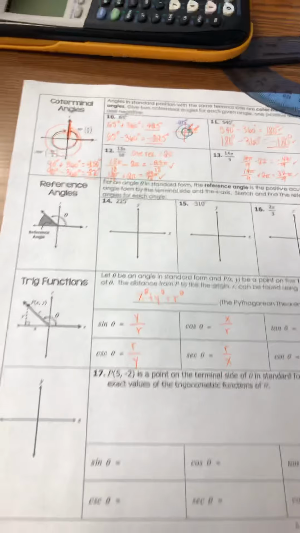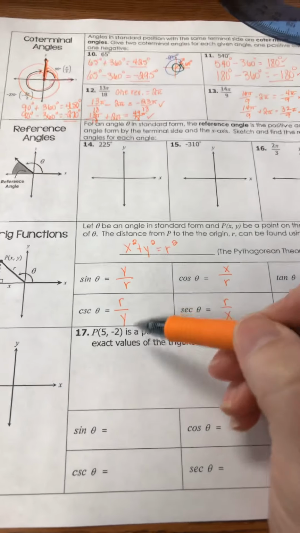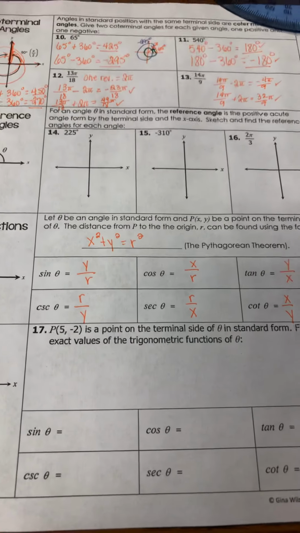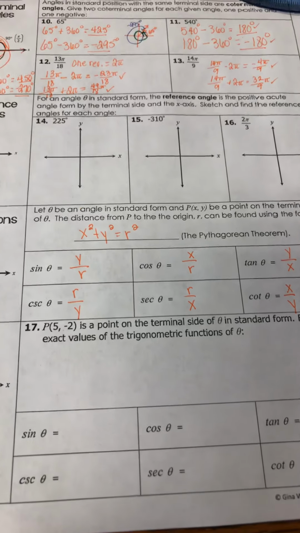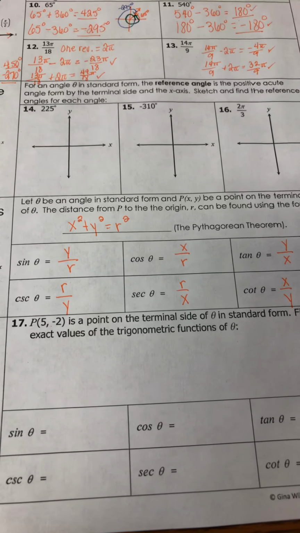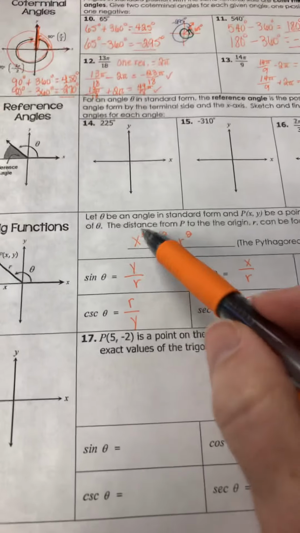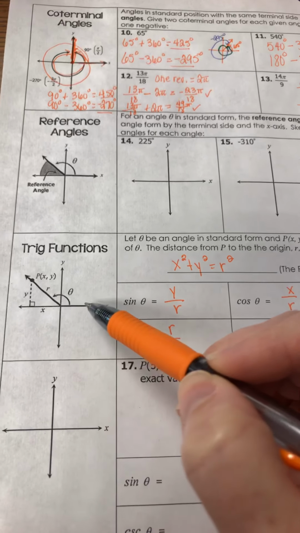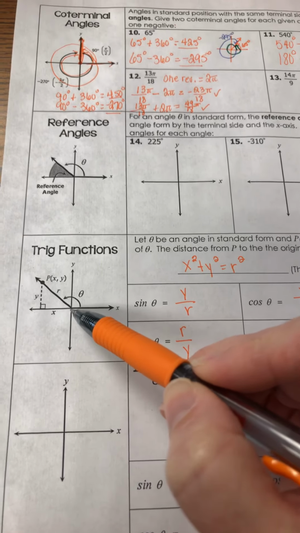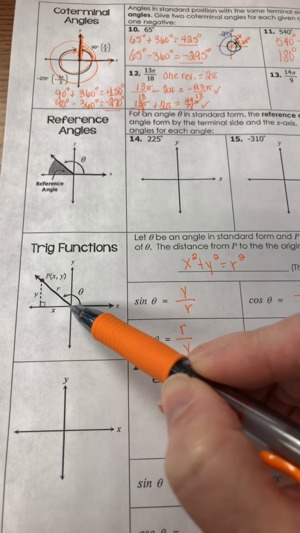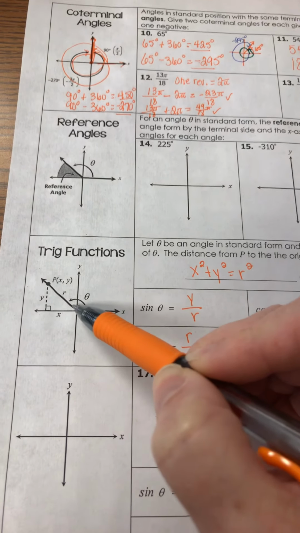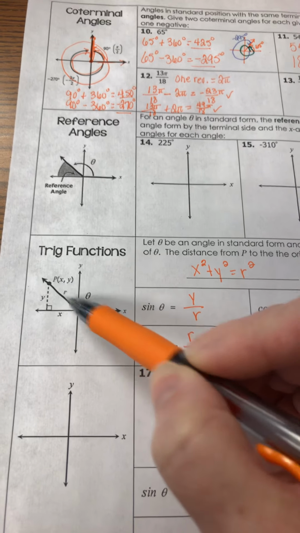Now that you know what an initial and a terminal side is, what we're going to do is find all of our trig functions using a point on the terminal side of our angle. In order to do that, we have to have an angle theta that's formed from an angle in standard position. Remember, in standard position your vertex point is at the origin, and your initial side is on the positive x-axis. Your terminal side is somewhere in the coordinate plane.